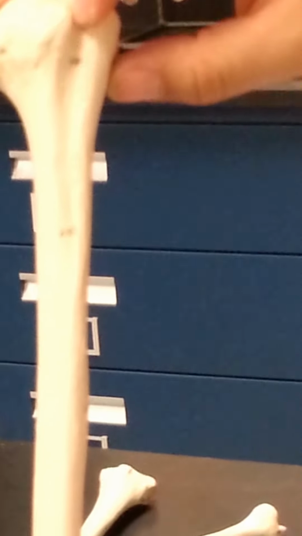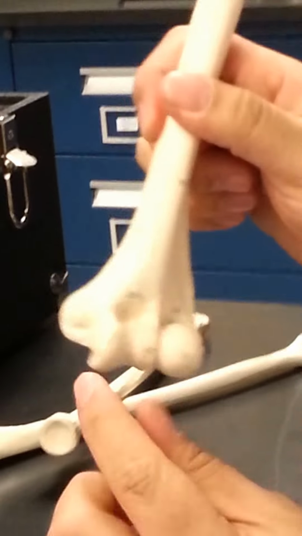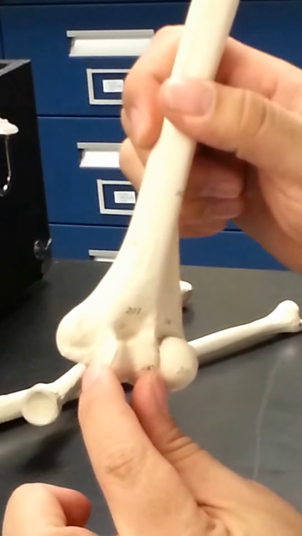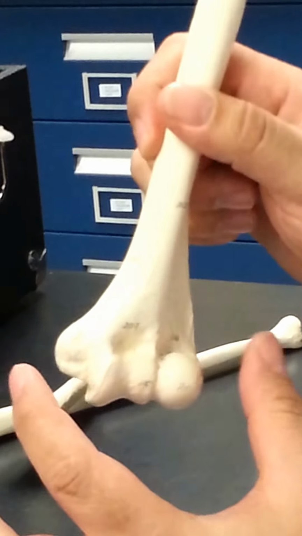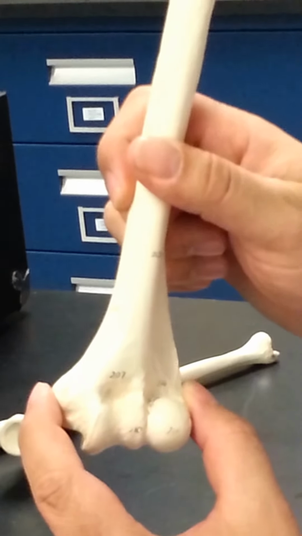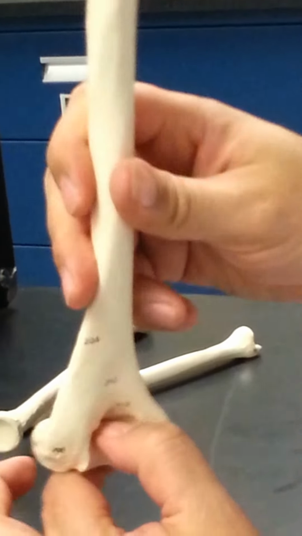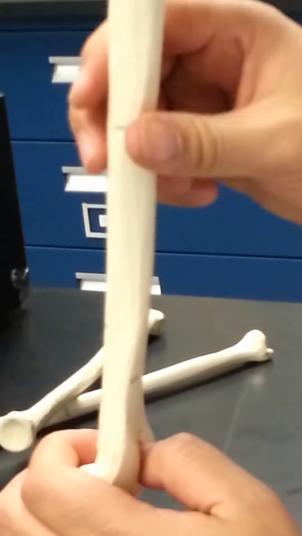And you're going to see two tubercles here. This is the greater tubercle, and this is called the lesser tubercle, and in between is the tubercular groove. So greater tubercle, lesser tubercle, and the groove is right here. This is the shaft, the main part, and this is called the trochlea, this part right here. Condyle, and this is called the epicondyle. You have two fossae right here.